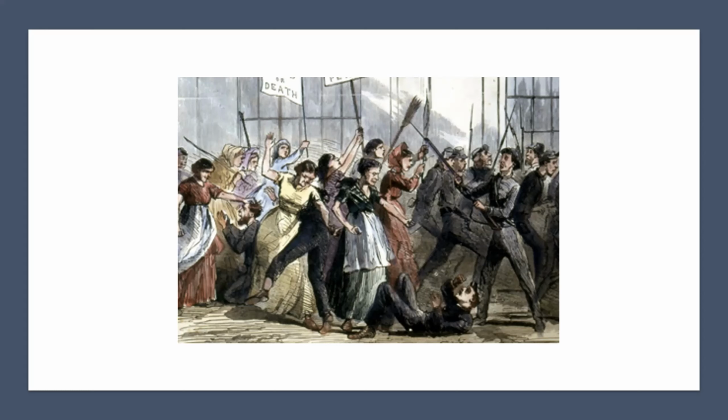Oftentimes, Union soldiers would cross over and rape these women, or Southern women were so desperate to have food and to provide food and shelter for their children, that they would sell their bodies to Union soldiers over a loaf of bread or over some change, because they were just simply desperate to survive. And that is it.